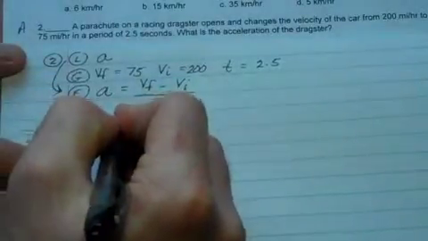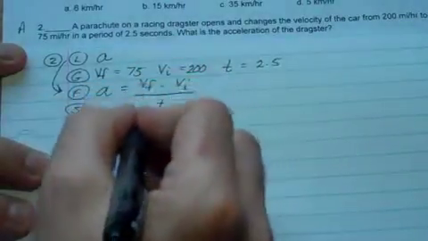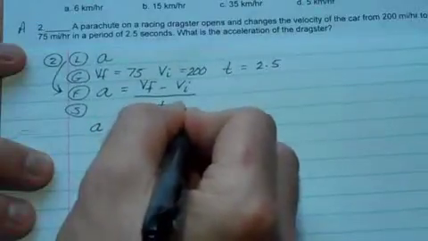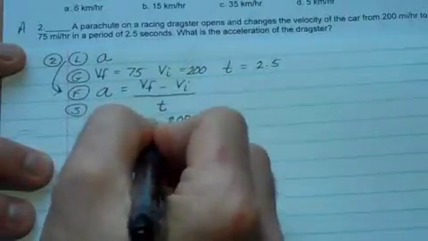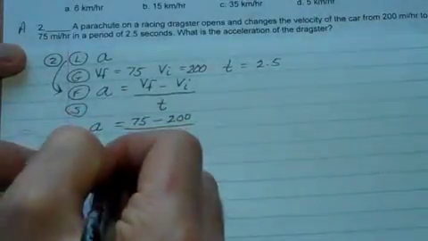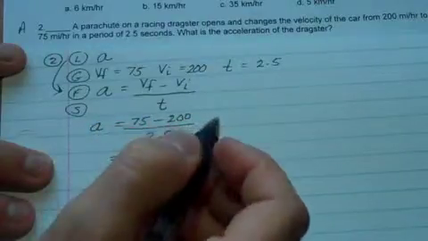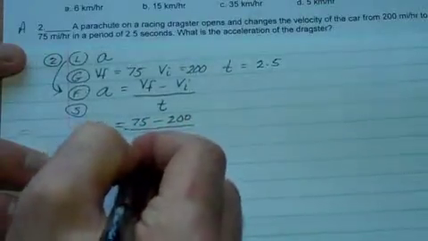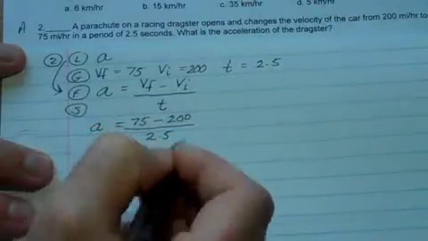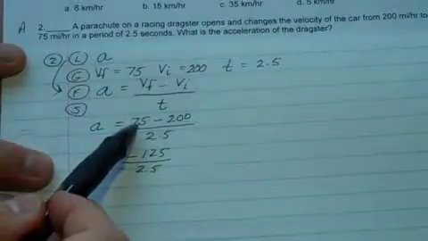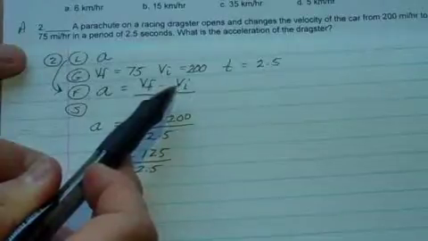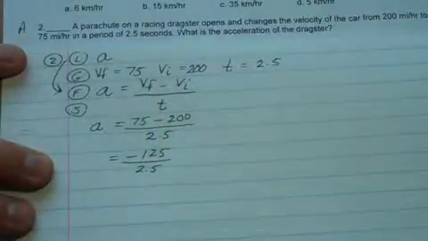Let's plug those into our formula and solve. VF, 75 minus 200 divided by time, 2.5. 75 minus 200 is negative 125 divided by 2.5. This is going to be one of the most common mistakes if you maybe miss this problem, is getting your velocity final and initial mixed up. Okay, so read through the problem carefully and make sure you have those in order.